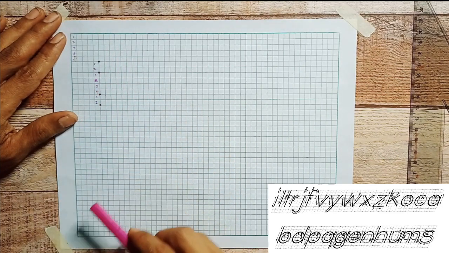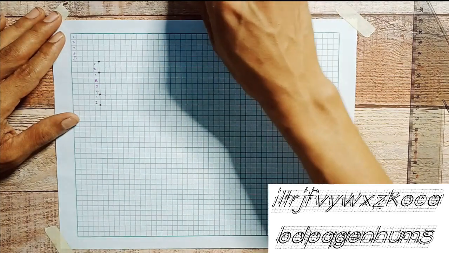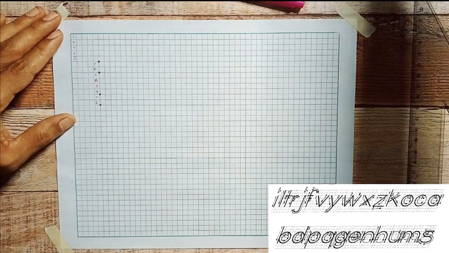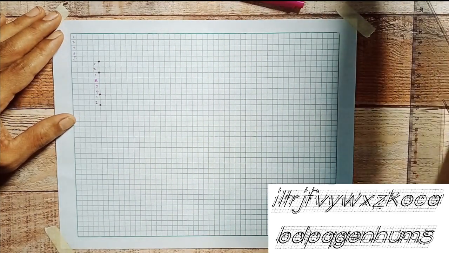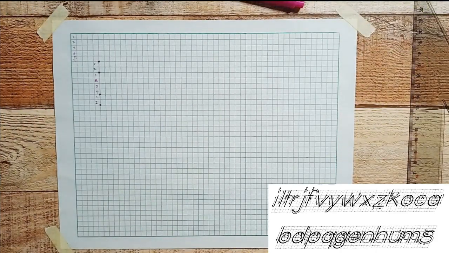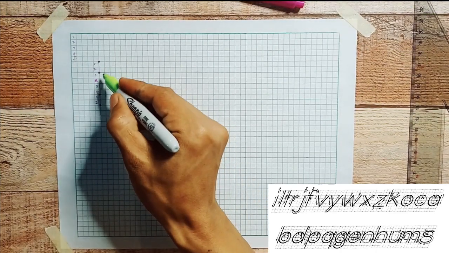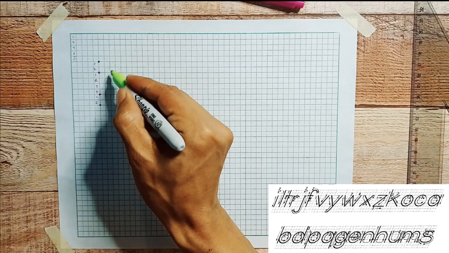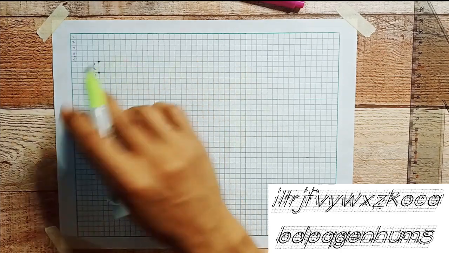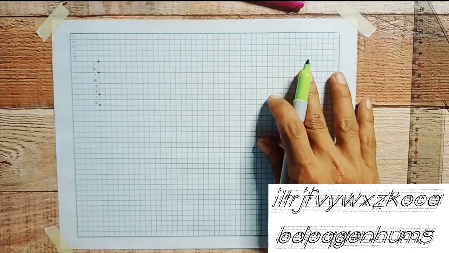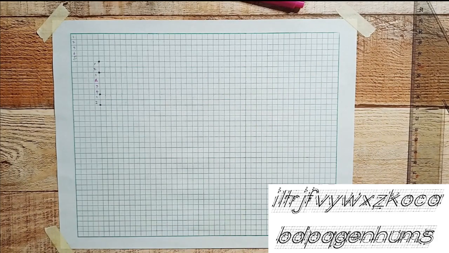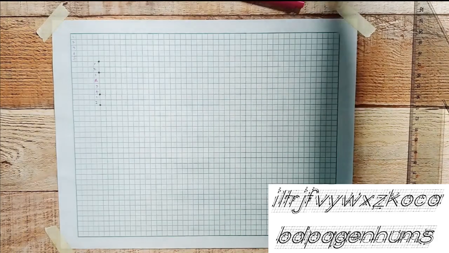Let's use another marker. What we need to do is to draw a guideline that will be inclined for our grids, just so that our letters will also be inclined.